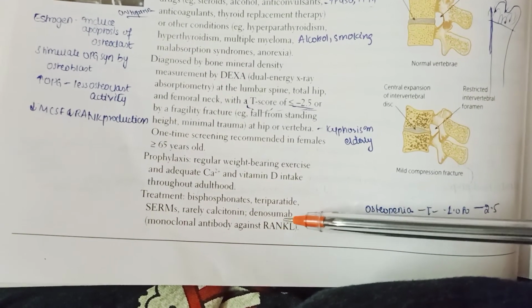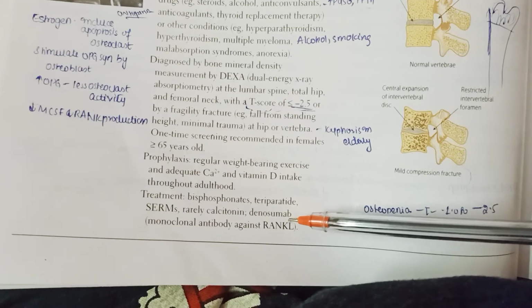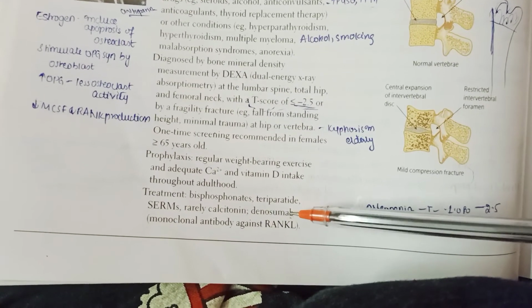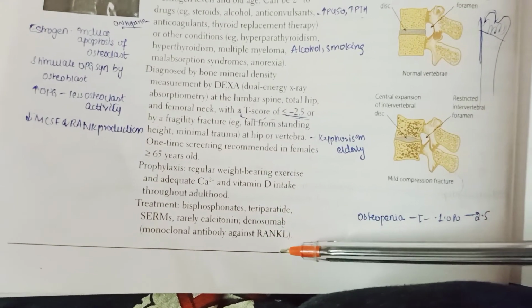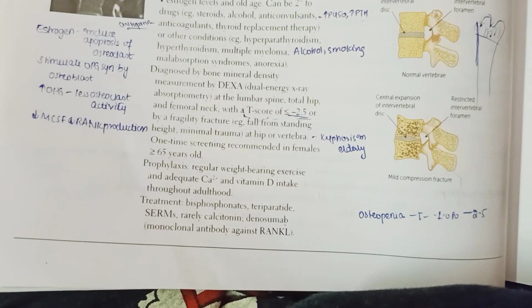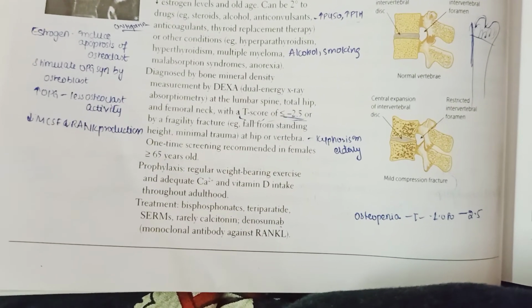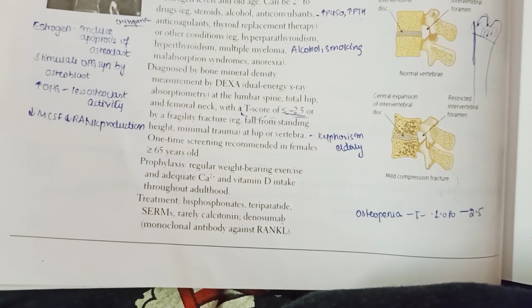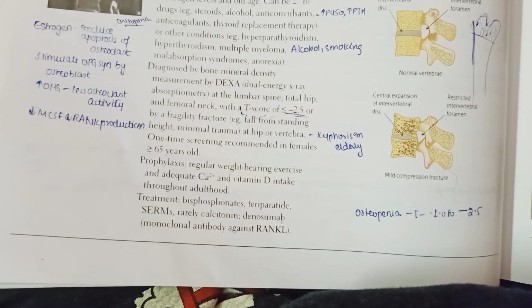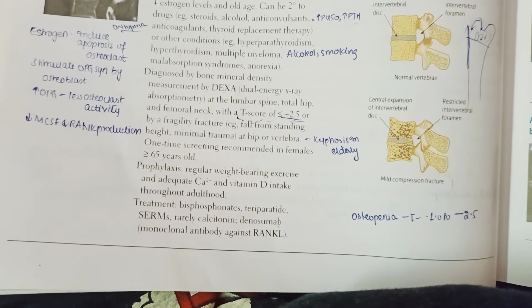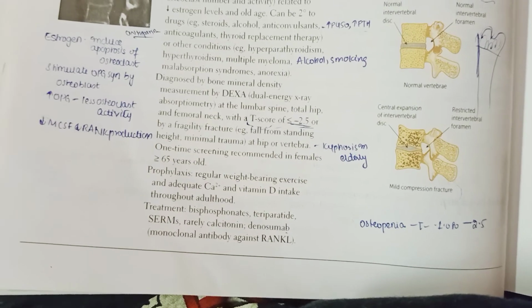Actually, whenever you see any drug ending in -mab, that means it's a monoclonal antibody. Denosumab is an antibody against the RANK ligand. RANK ligand is present on osteoblasts. So if you produce an antibody against RANK ligand, then the RANK ligand can't bind with the RANK receptor on osteoclasts. So this will inhibit osteoclastic activity.